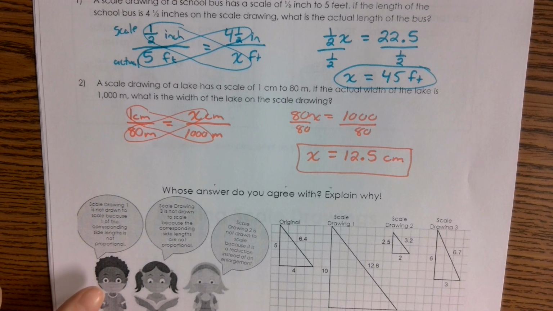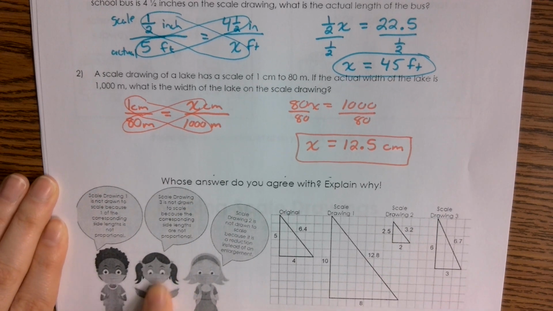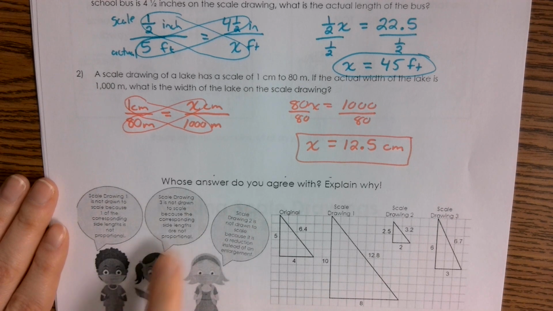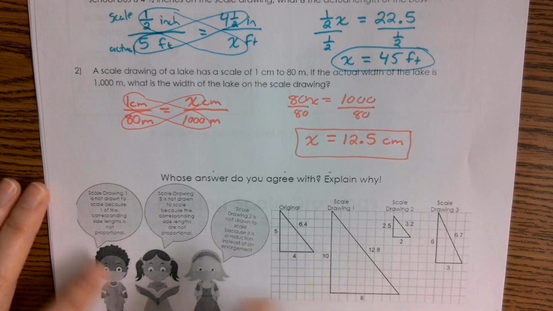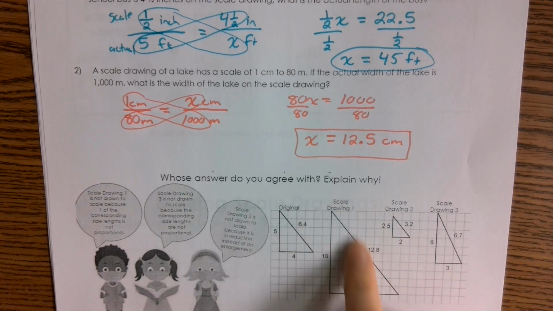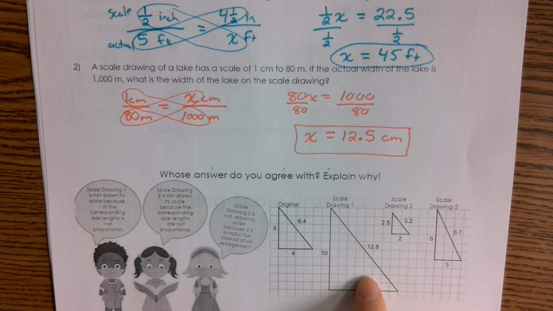Person 2 is the only one with the correct argument, where they say that scale drawing number 3 is not going to work because nothing is proportional to the original. That's the only one who's correct. Scale drawing number 1 is proportional. It is a scale drawing.